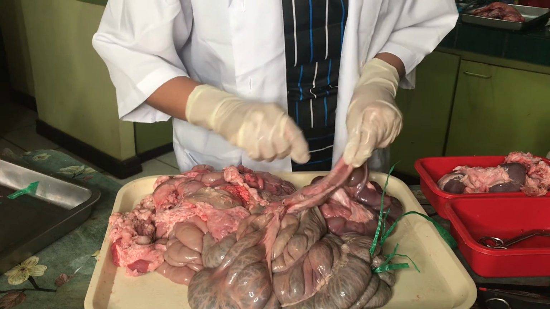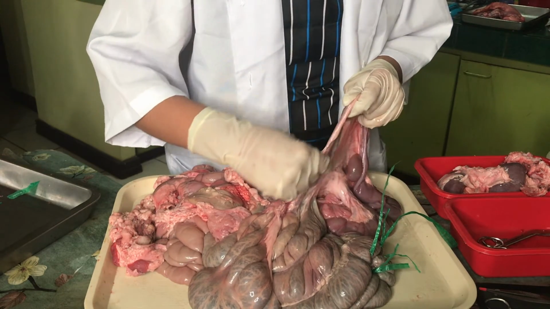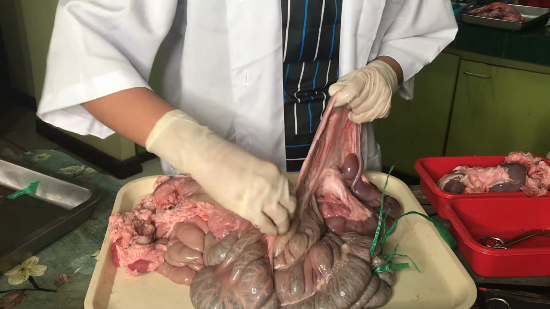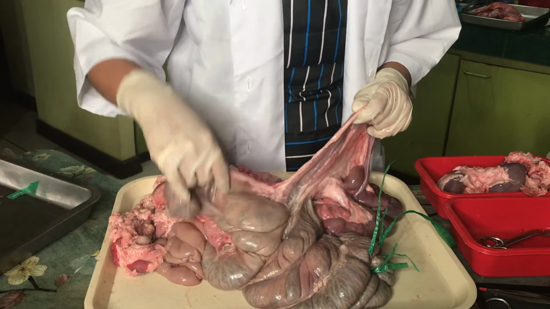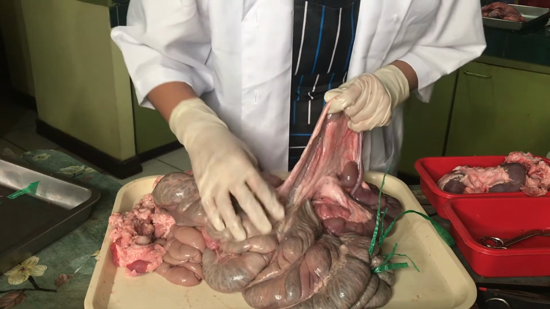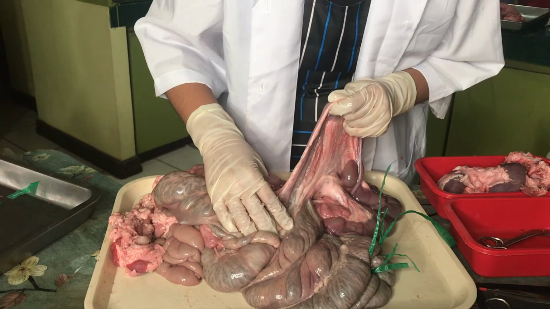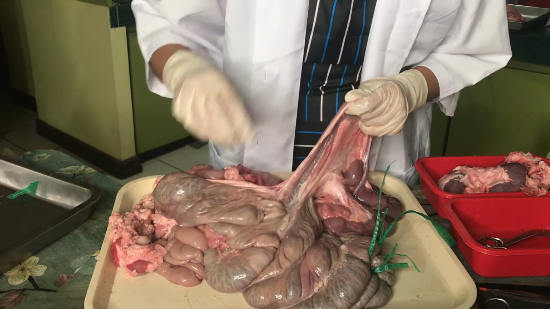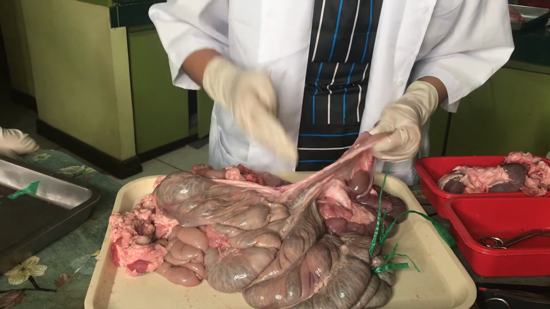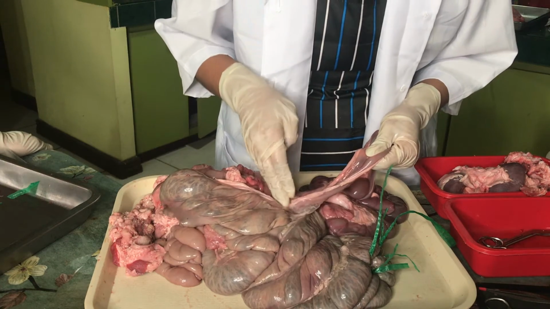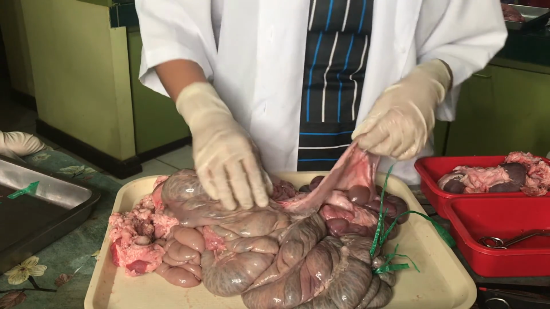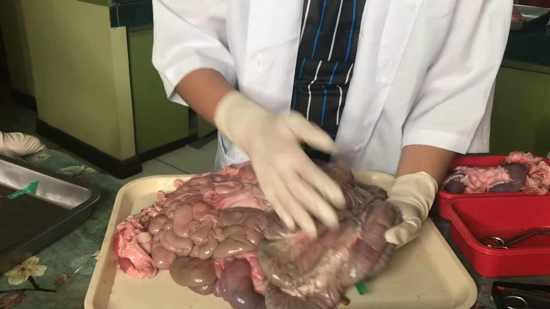So here is the end of the small intestine, which is the ileum, and the first part of the large intestine, and between this is the ileocecal sphincter. So the large intestine.